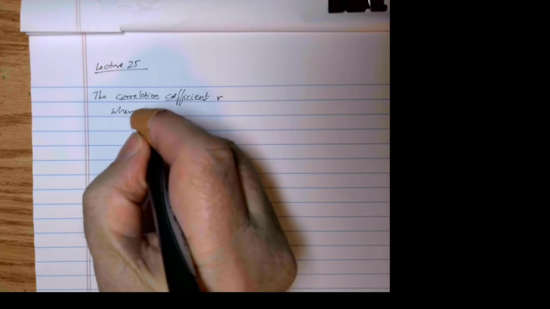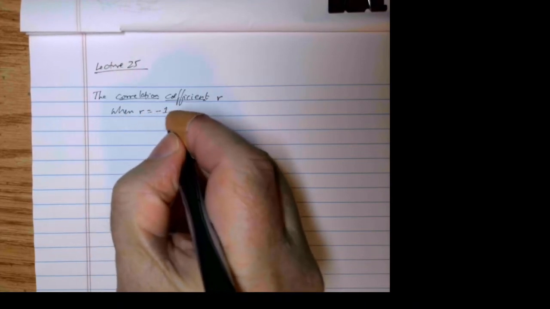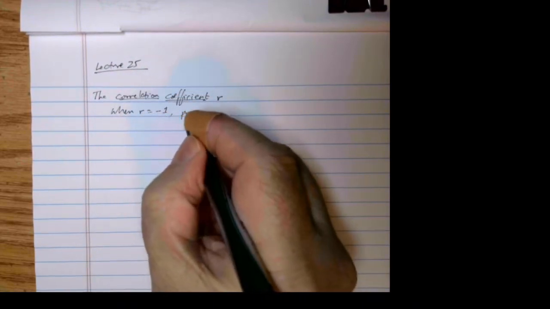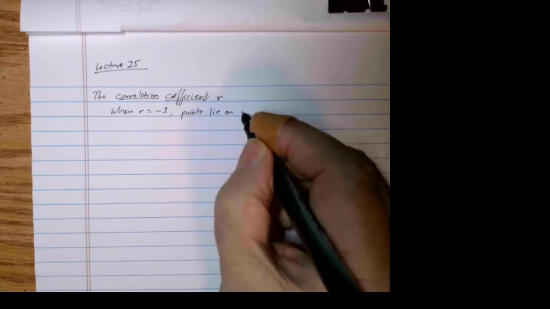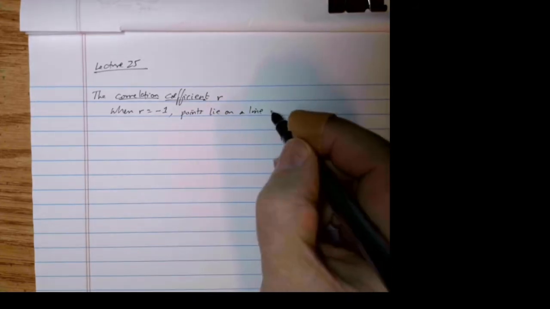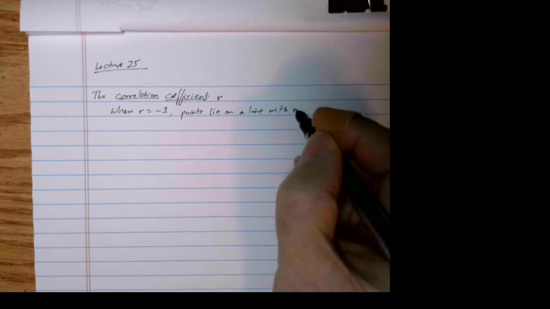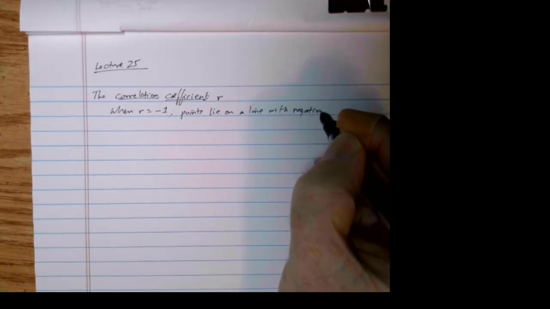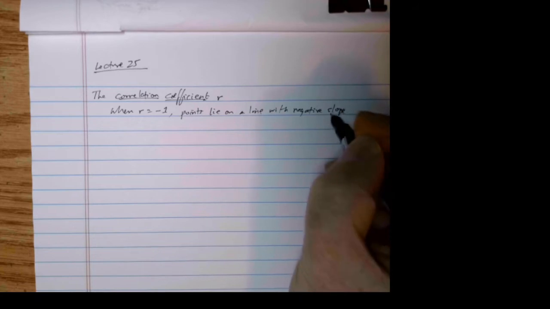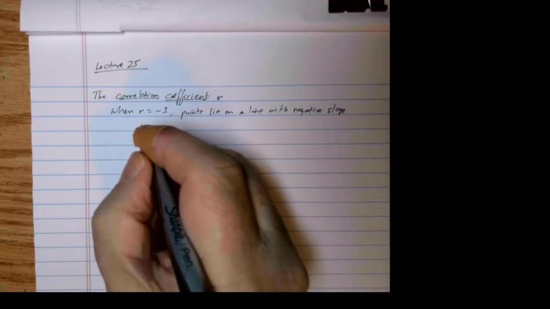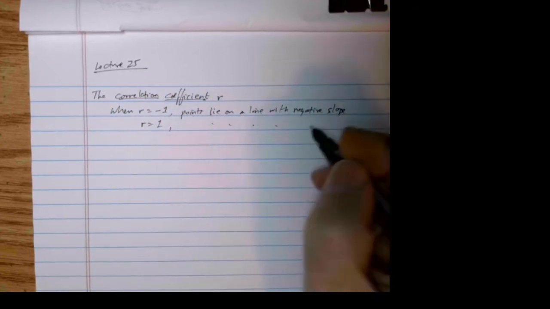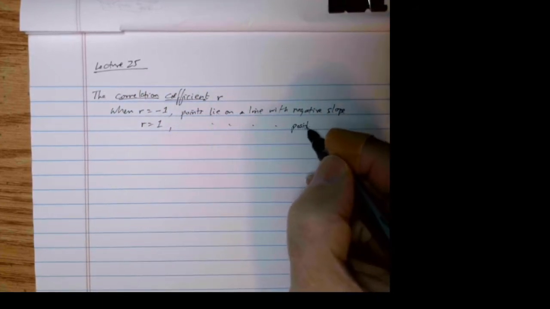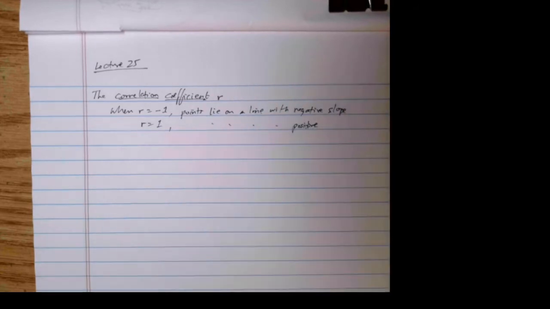When R is equal to -1, the points lie on a line with negative slope, right? Sloping down from left to right. When R equals 1, they lie on a line with positive slope. That is a line that slopes up from left to right.